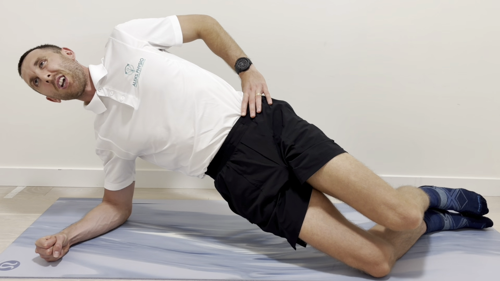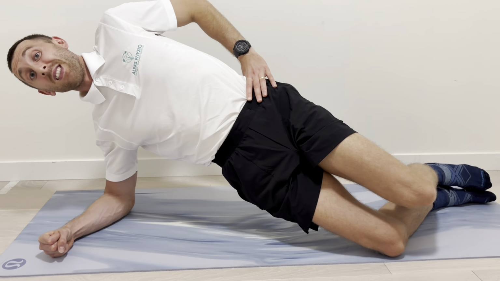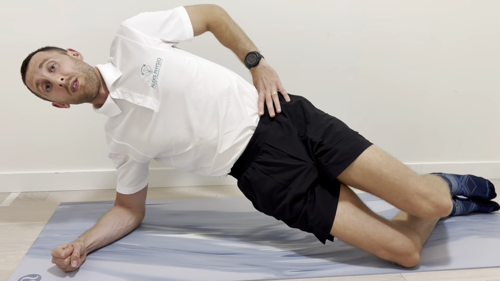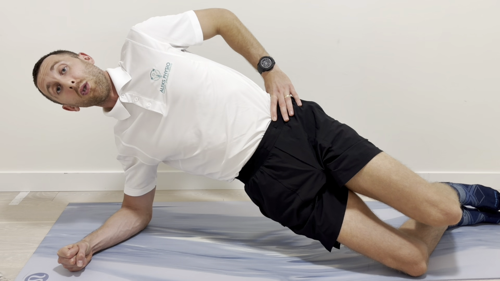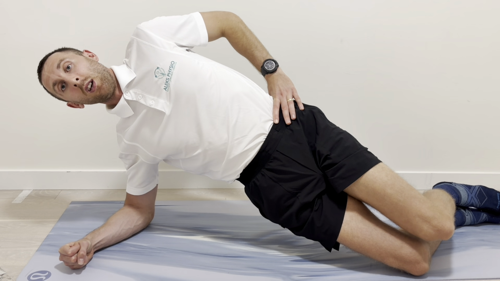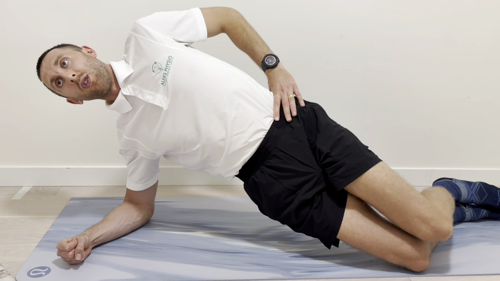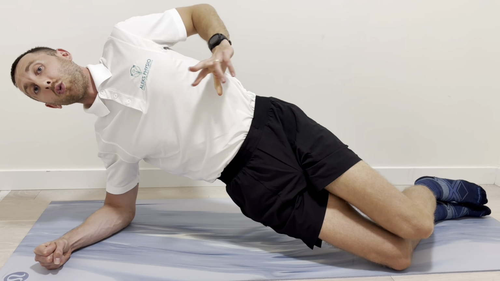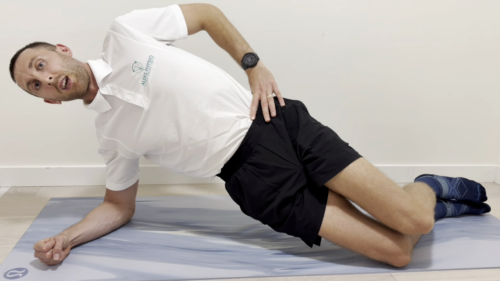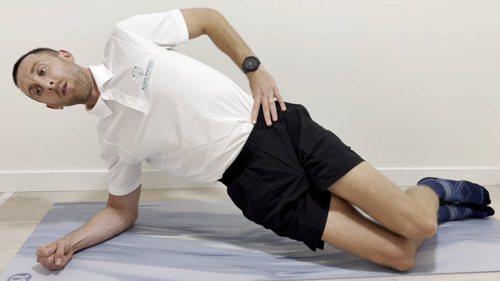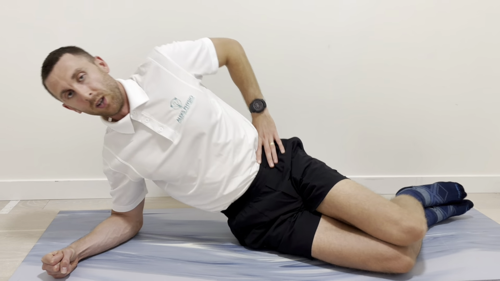And we're just trying to think about holding this for 10 to 30 seconds. Again, the longer you hold it, obviously the more challenging it's going to be to those stabilizing muscles. Okay, we're just going to hold this, look straight ahead, and we want to do both sides here as well, just to work both sides equally. And take a break. Okay, so that's exercise 4, the modified side plank.